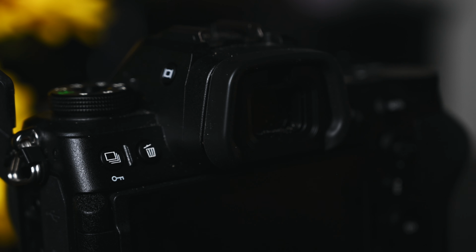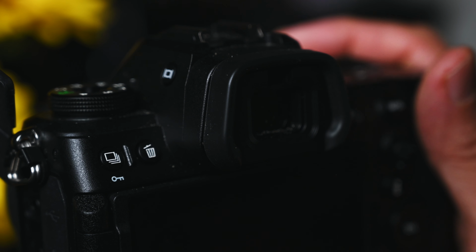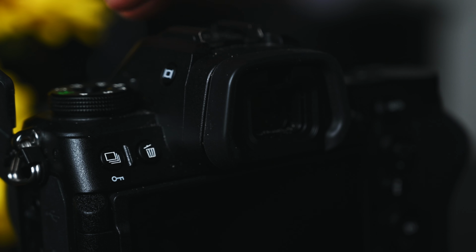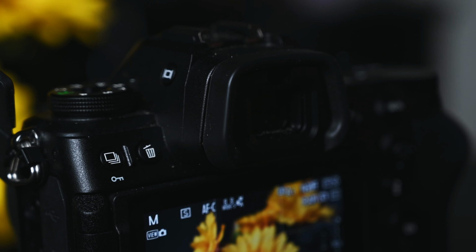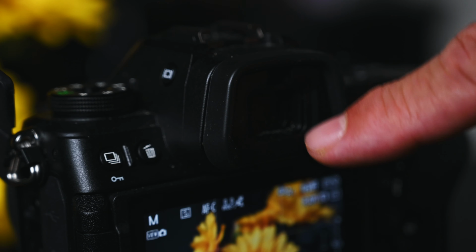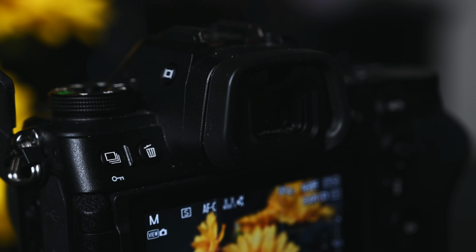Now, this is only EVF right now. You can only see through EVF, and the LCD is off. And this is monitor only. It means that the LCD monitor is on, and even if you put your eye to the EVF, to the viewfinder, the LCD is going to stay on.